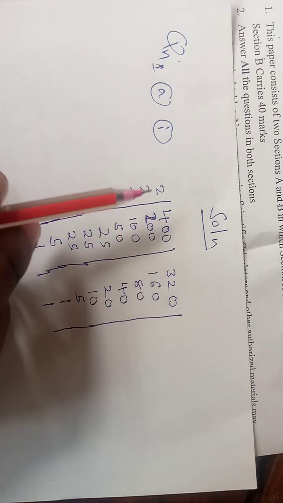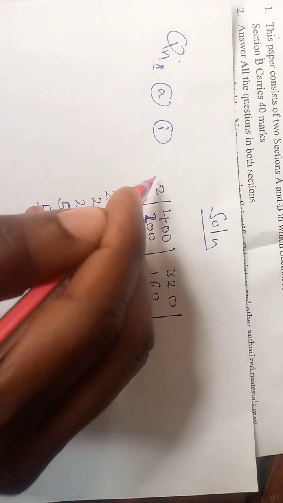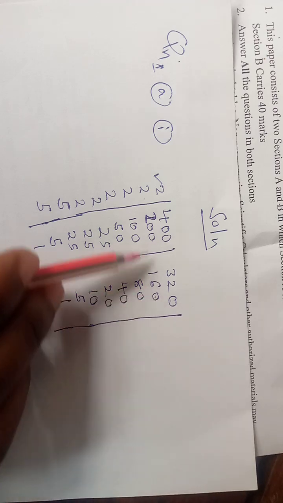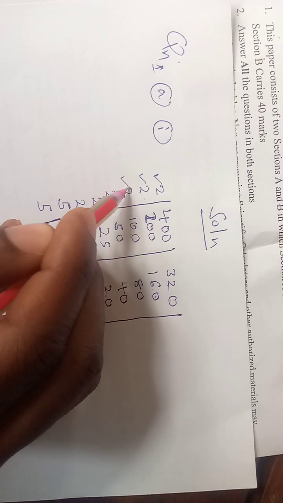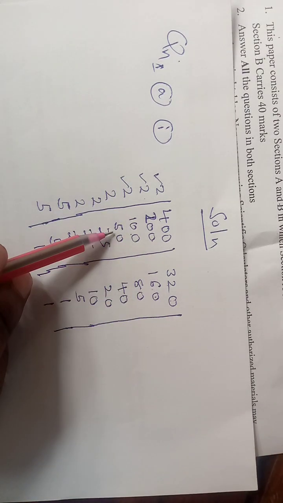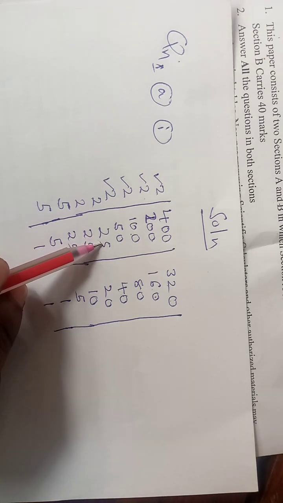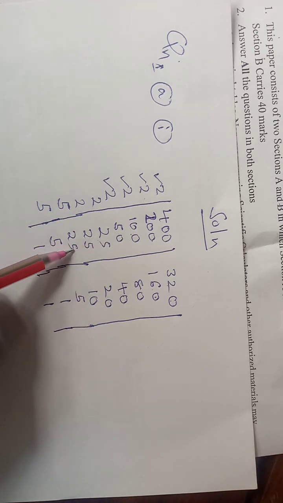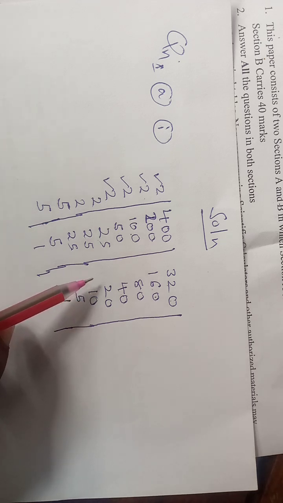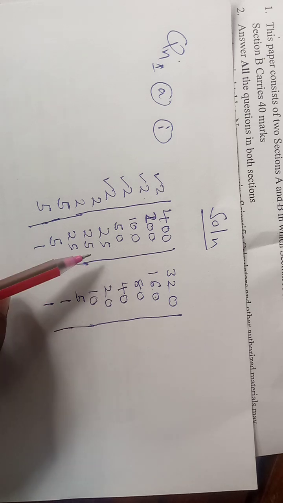Let us start with this 2. This 2 was able to divide here and here, so we take it. What about this 2? Yes, it was able to divide here and here. We take it. These 2, the same. We take it. These 2, the same. It was able to divide here and here. We take it. These 2, no. It was not able to divide here. We don't take it. The same to here. Even if it was able to divide on one side, in order for us to take it, it is supposed to divide both numbers.